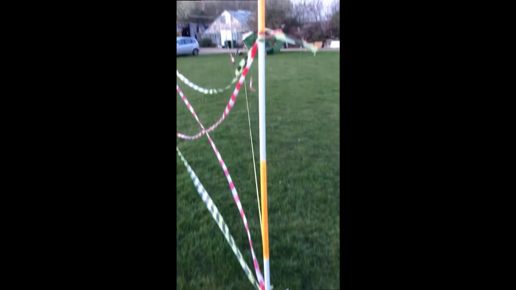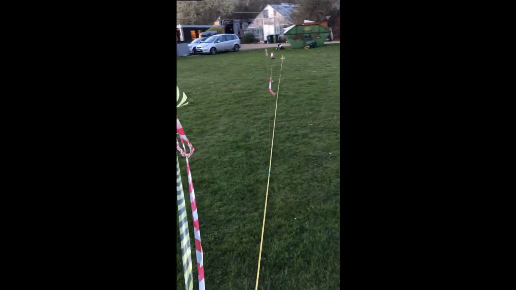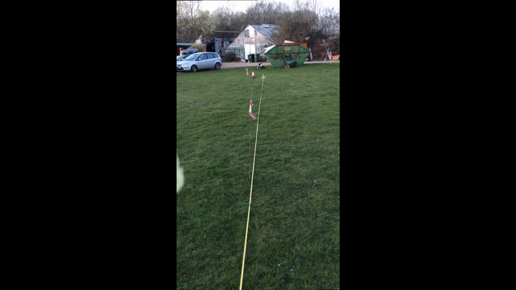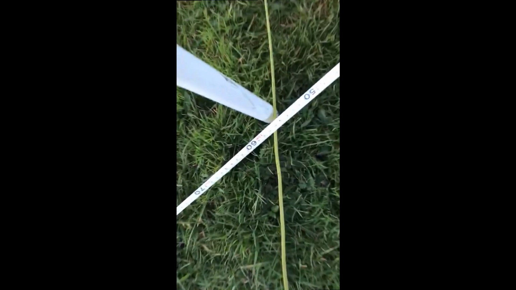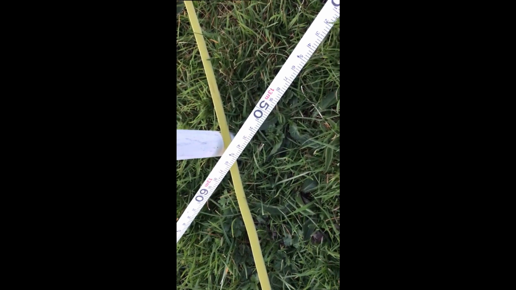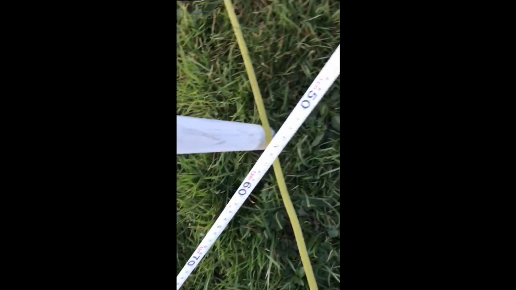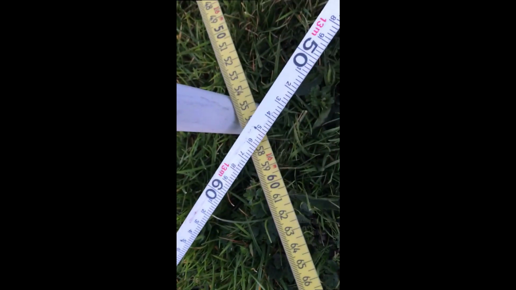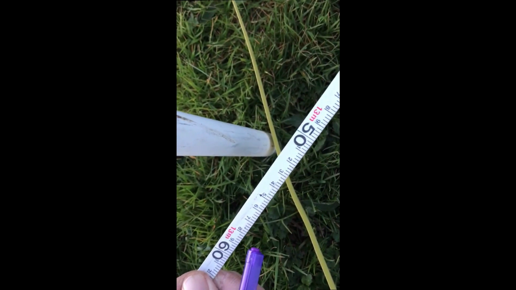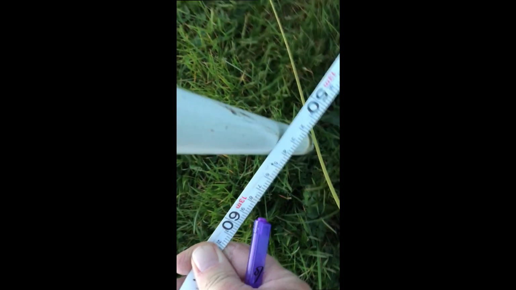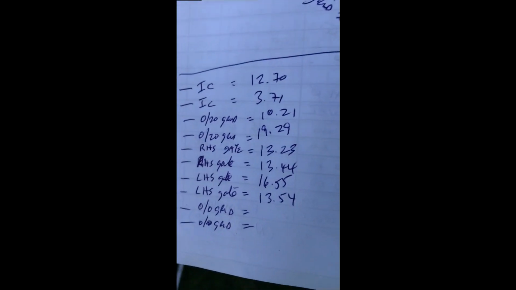Okay, this is the left hand side of the so-called gate post, so from station D and from station B. And we have dimensions of 16.55 from D, can't see that, so pull it tight, 16.55, and from B it's 13.54. And there's my booking board.